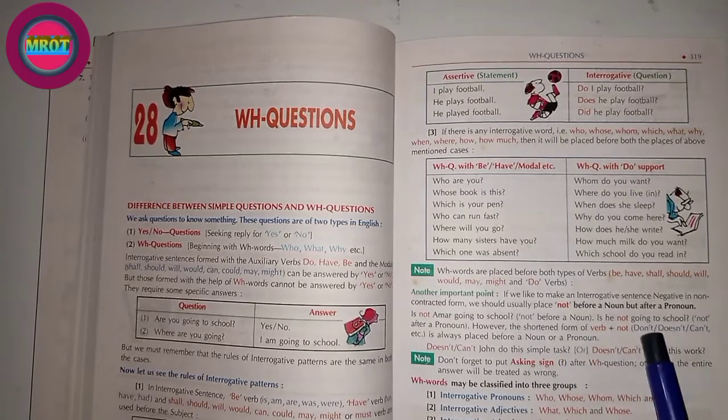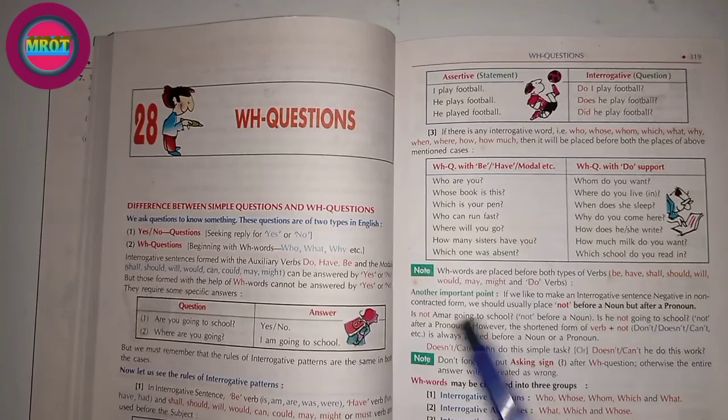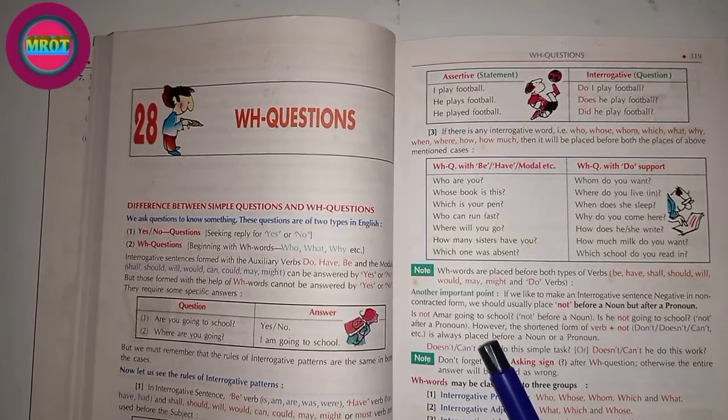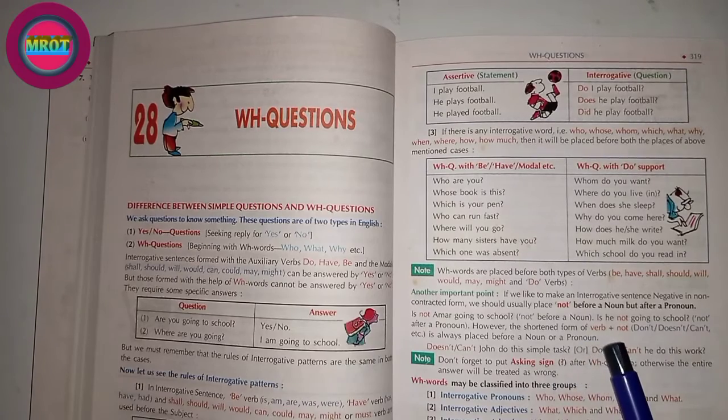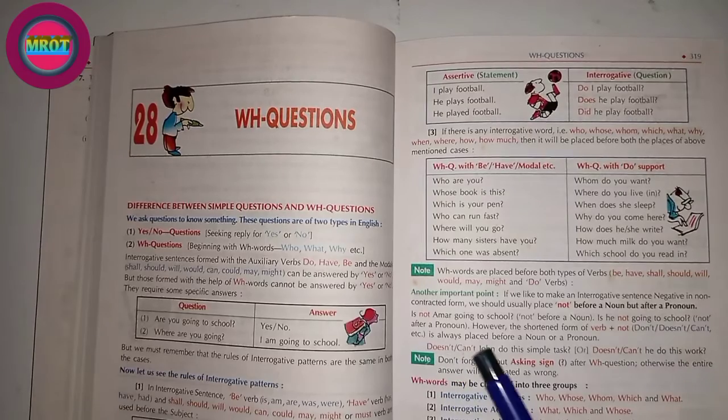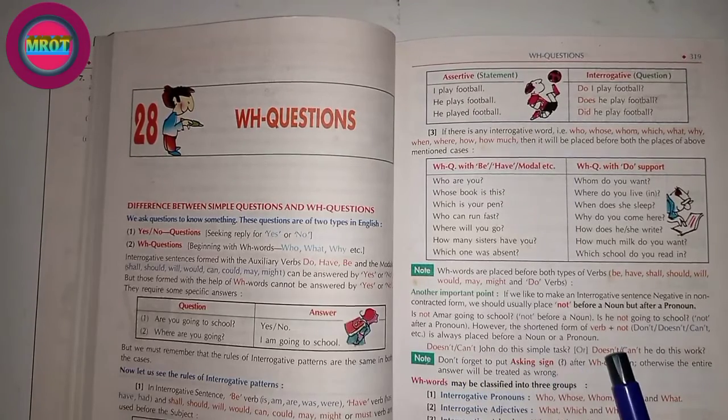Is he not going to school? Not after a pronoun. However, the shortened form, verb plus not, like don't, doesn't, can't, etc., is always placed before a noun or pronoun. Can't John do this simple task? Can't he do this work?